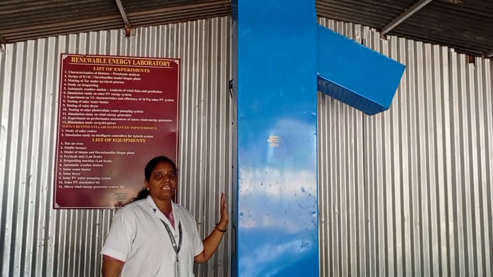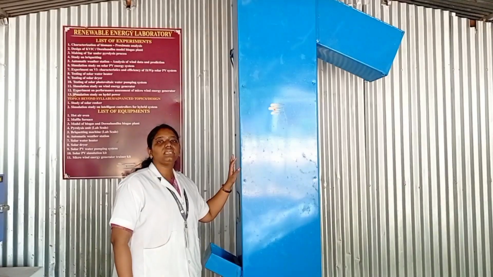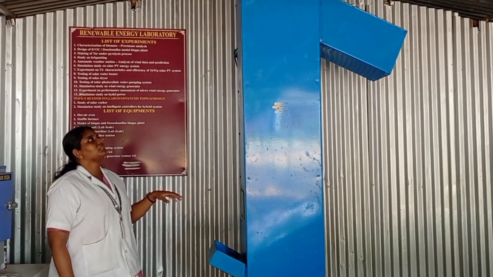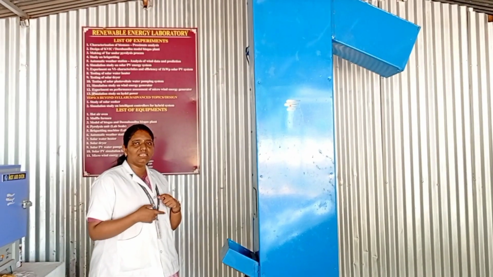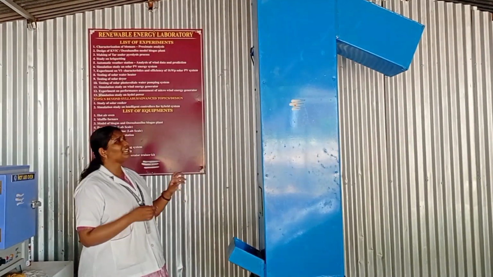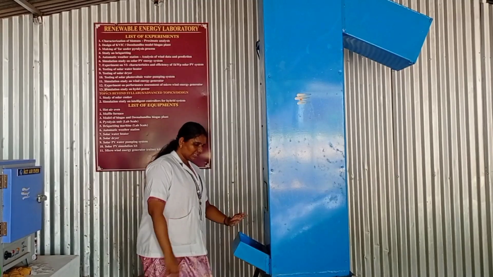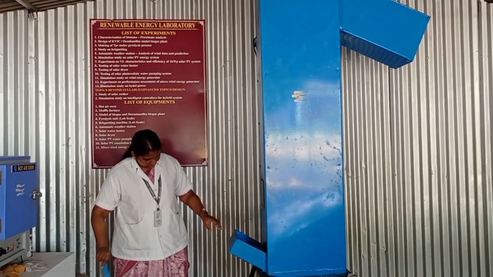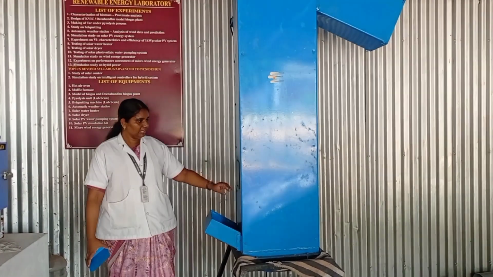This is bucket elevator equipment. We are going to find the efficiency of this bucket elevator. The bucket elevator contains buckets which are attached to a belt that will be rotated by using a motor. It is connected to a shaft which continuously gets rotated. We are going to feed our sample here. It will be collected in a bucket. There is an opening here, and they are going to collect it in this bucket.